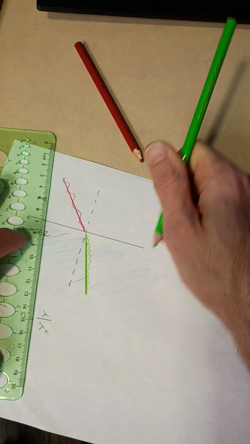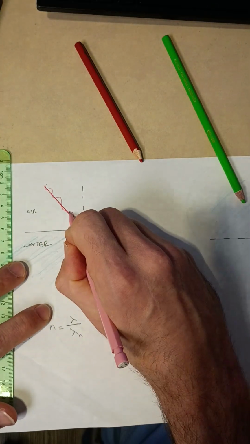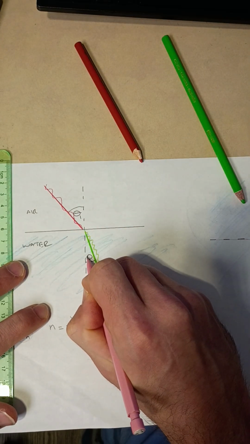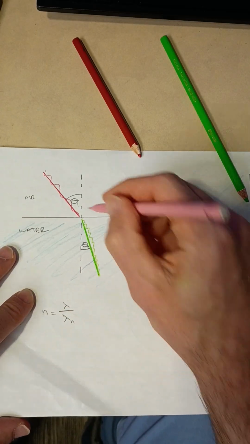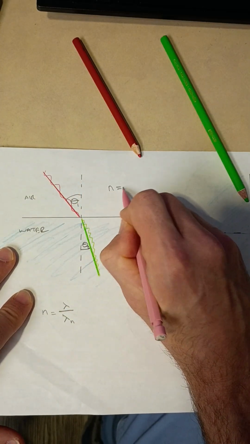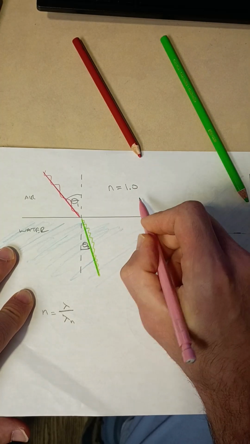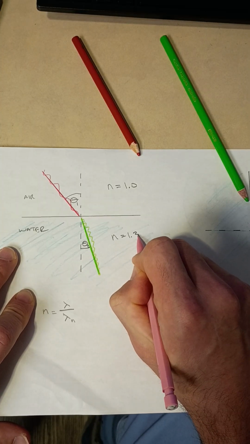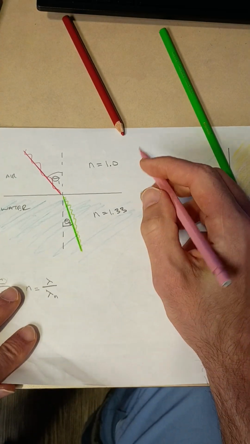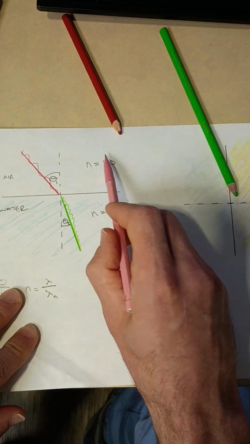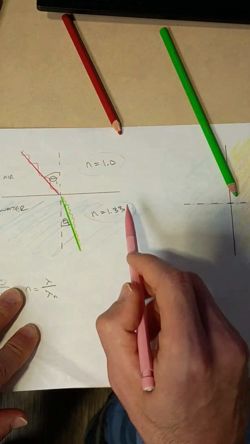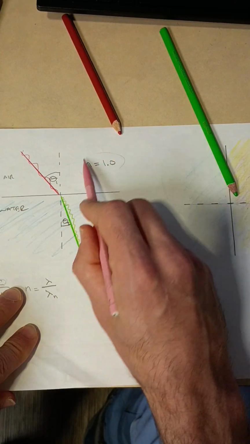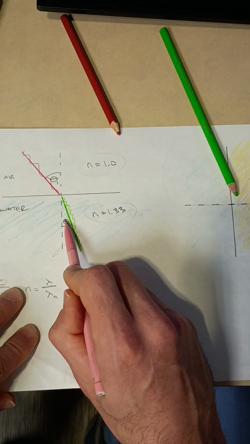Straight line that way. All right, so here is the incoming angle, angle 1, and here is the outgoing angle, angle 2. So out here, n is 1.0, and then in here it's n is 1.33. Okay, so what happens when you go from a small n to a bigger n is the angle gets smaller. So if this is small, the angle is big, and if this is bigger, the angle is small.